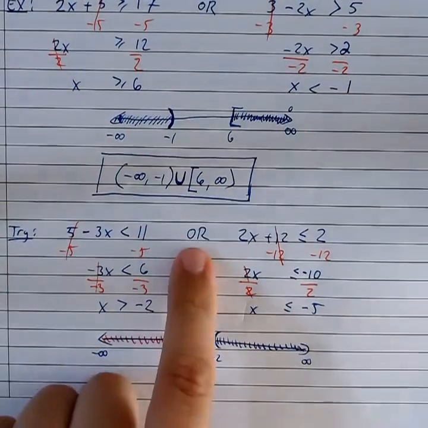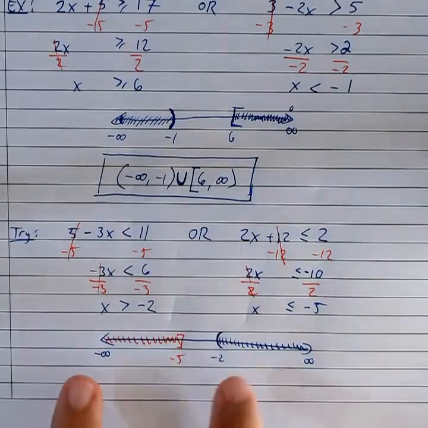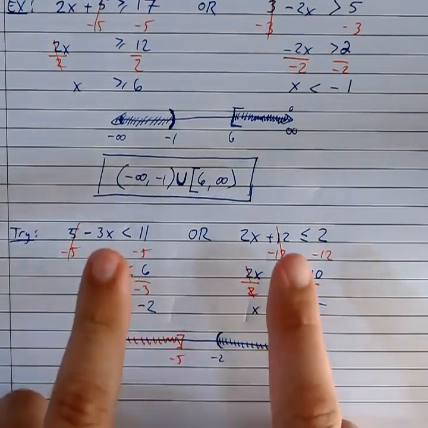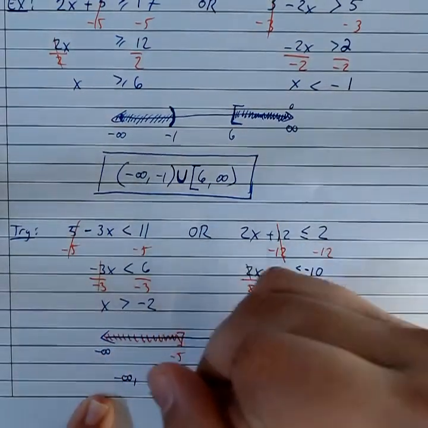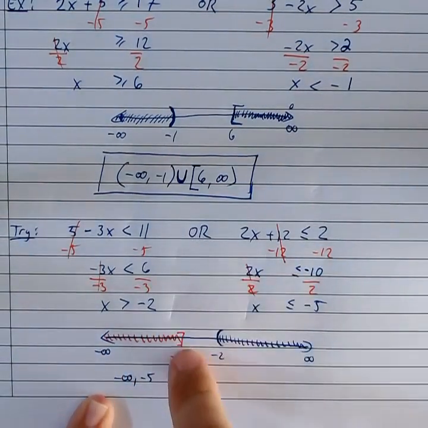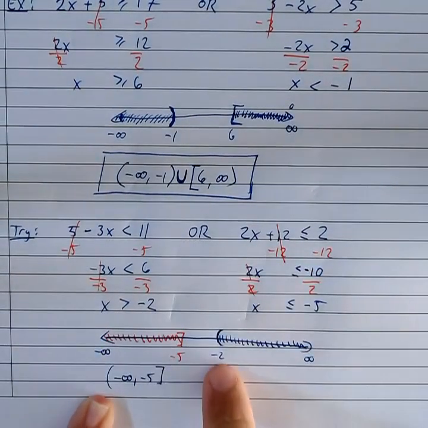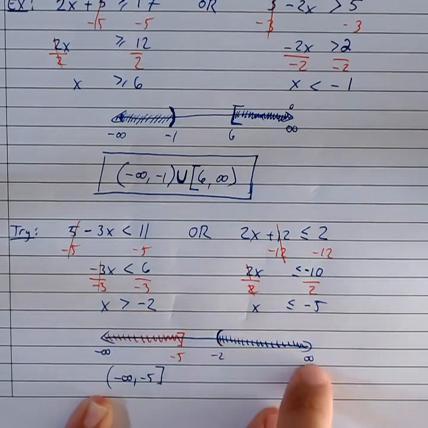A disjunction, a compound inequality with the word or joining the two inequalities, is asking for the union of anything that solves either inequality. So here we want everything from negative infinity up to negative 5, and that does include the negative 5, as you see here. That's less than or equal to. And then separately, we want all the stuff from negative 2 to infinity, greater than negative 2, and this one does not include that negative 2.